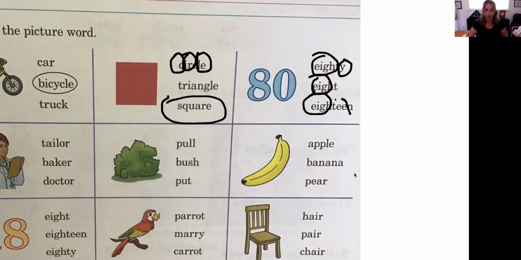Okay, so that number is 80. Now it's not 18. They sound almost the same, but there's a very big difference between I have $18 and I have $80, okay? So this is 80.